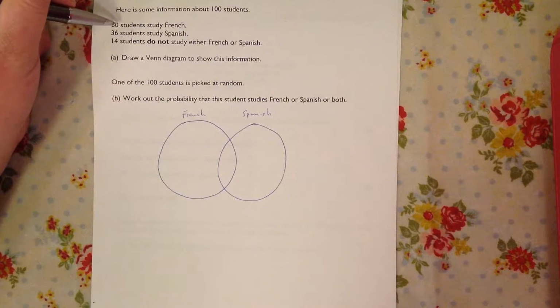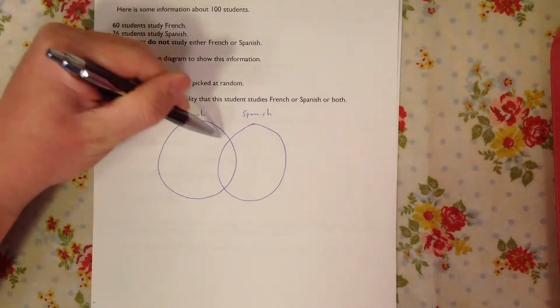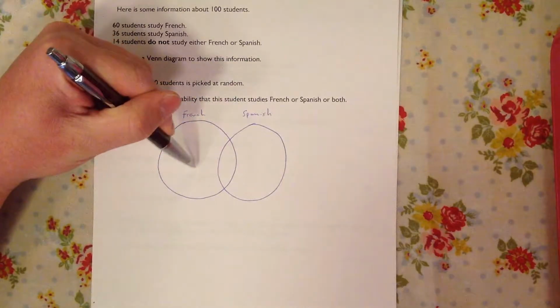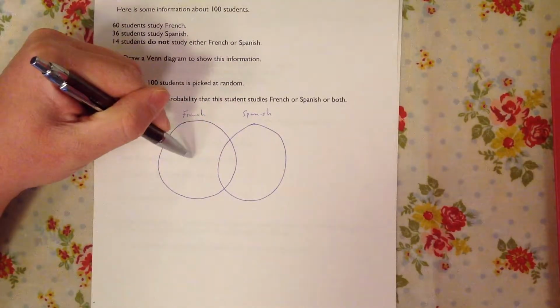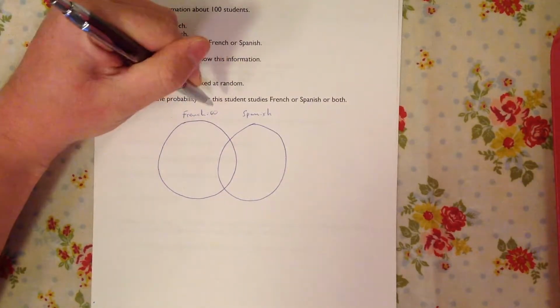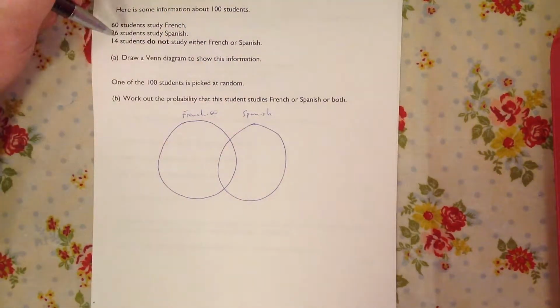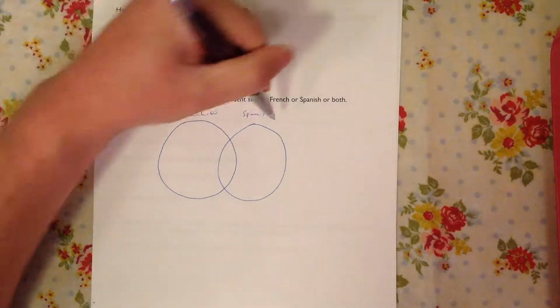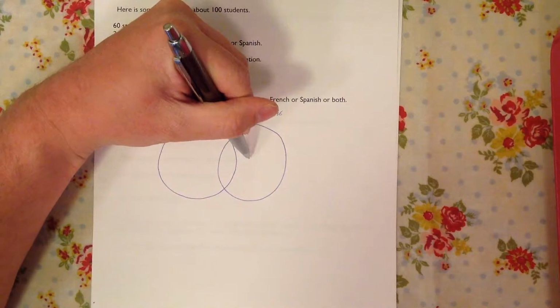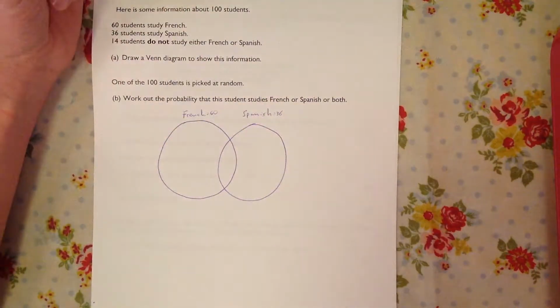Okay, so we've got 60 students that study French. So in total inside this circle, we're going to have 60. We don't know whether they're going to be in here or in here or split between them, because we've got two different sections within that circle. So we know there's going to be 60 in here in total, but we don't know how to split them yet. We've got 36 that study Spanish, so again, for the same reasons, we're going to have 36 in total between these two sections, but we don't know how we're going to split them up.